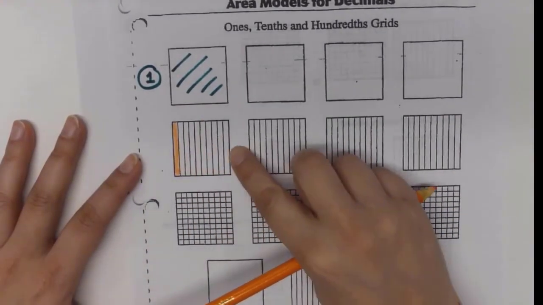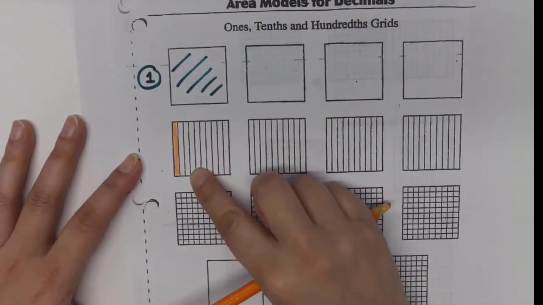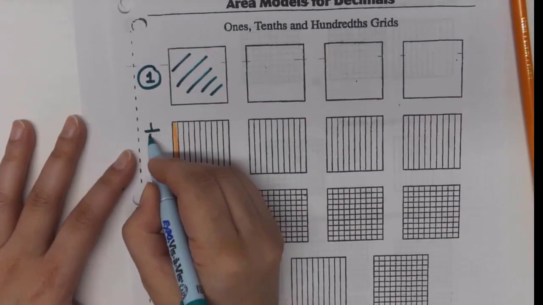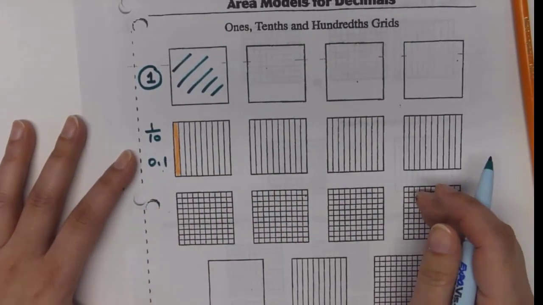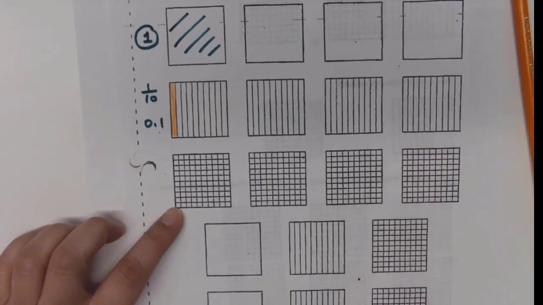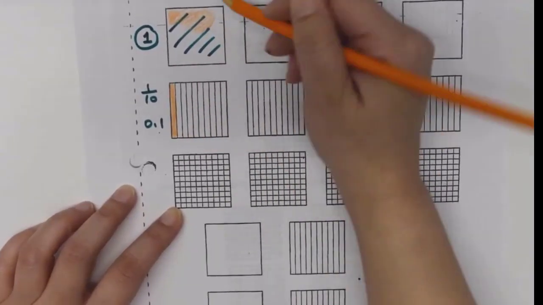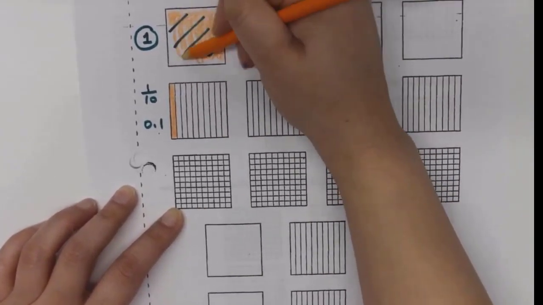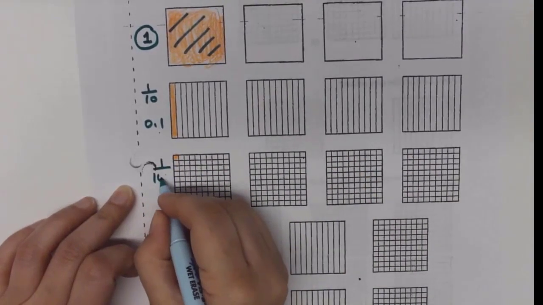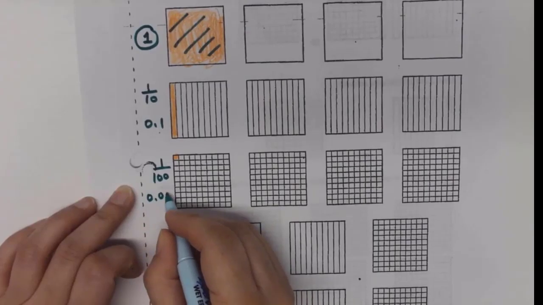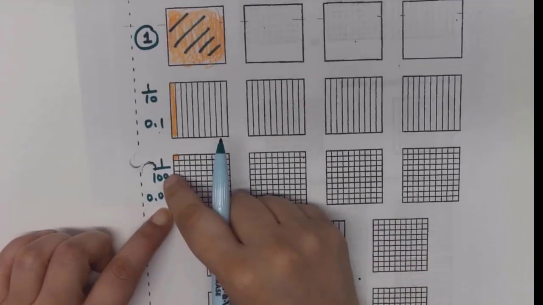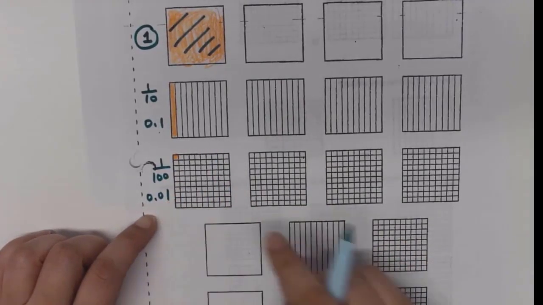How many equal-size pieces do we have here? That's 1/10 of this, right? So what is 1/10? 0.1, okay? And the next one, you divide into how many equal parts? 100 equal parts. So 1 unit here will represent what? 1 over 100. Correct. So 1 over 100 is 0.01 because it's in the hundredths place, right?